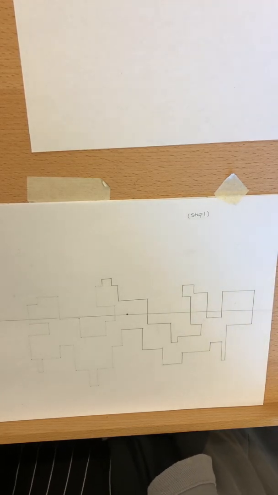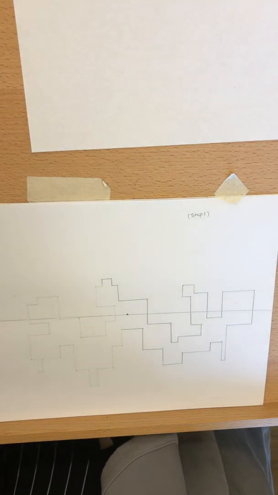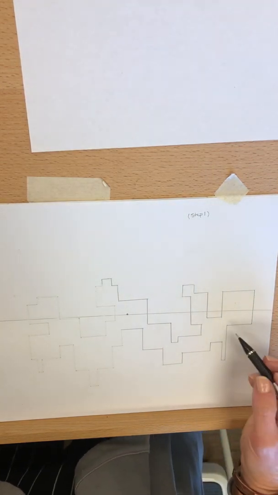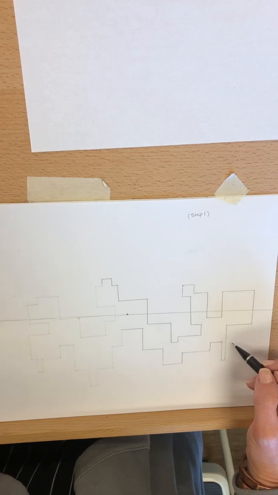That would be okay. However you want to do it, make it interesting. If you need to make it go over, like I'm going over here just to fill up your page, I would definitely do that. The thing that I would tell you when you start to draw this is you want a variety of different sizes of things. You want a variety of different widths of things.